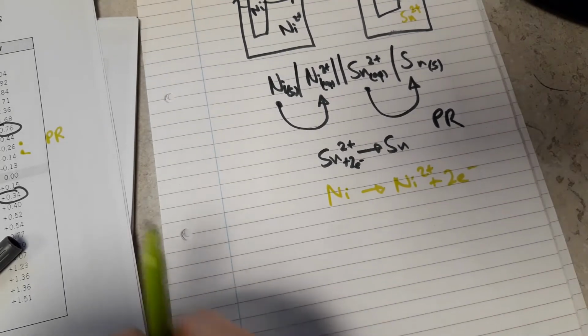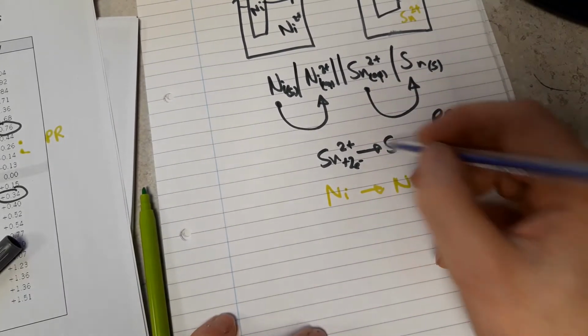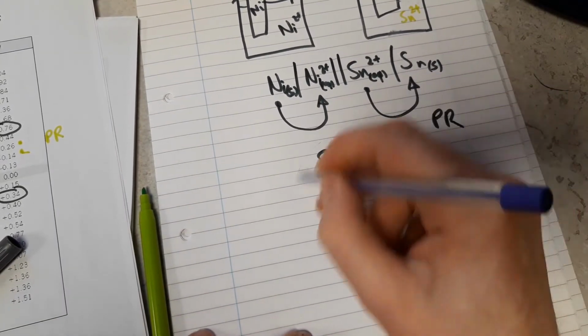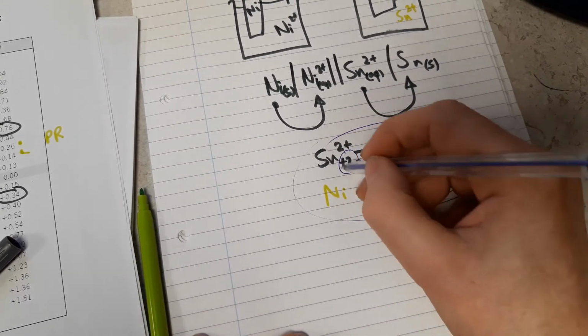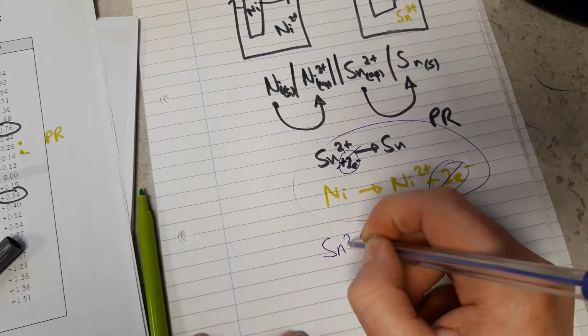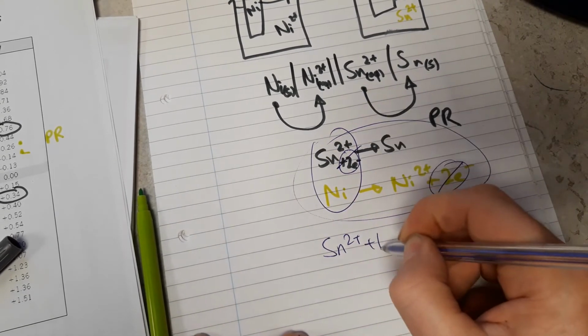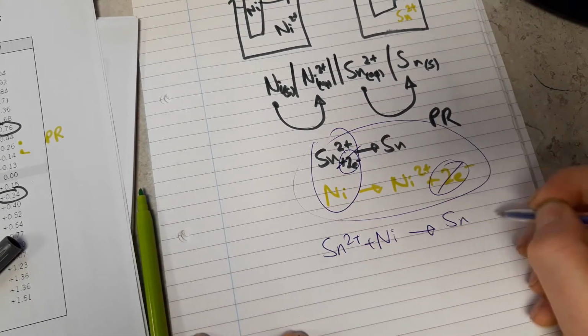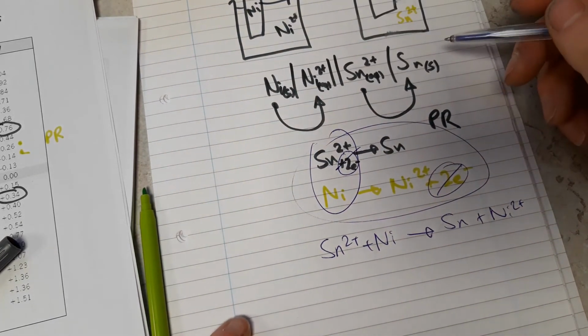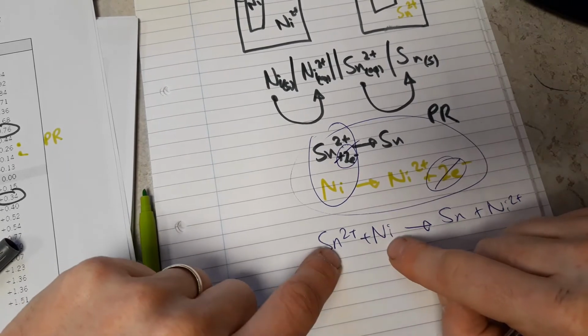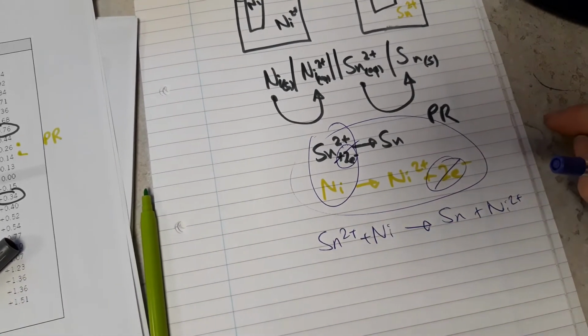The examiner might then say, write an overall equation for what happens. Well, overall equation is a combination of these two. 2 electrons are gained, 2 electrons are lost, so they're going to cancel out. So you'd write Sn2+ will react with nickel to make Sn plus nickel 2+. And that's the overall reaction for what's happening in the battery, even though these two chemicals never actually meet.